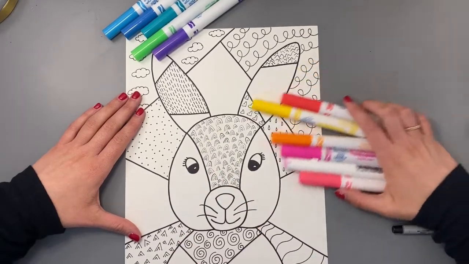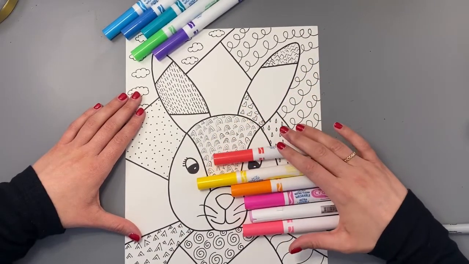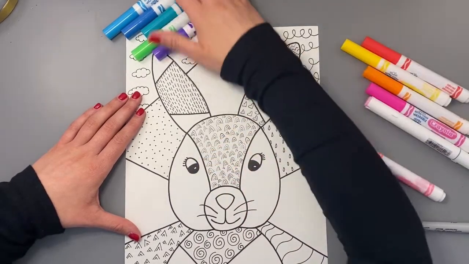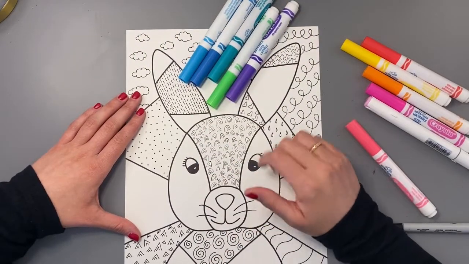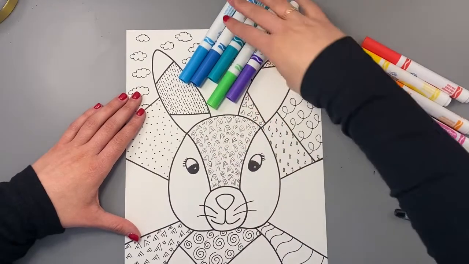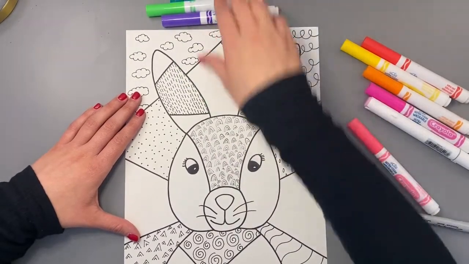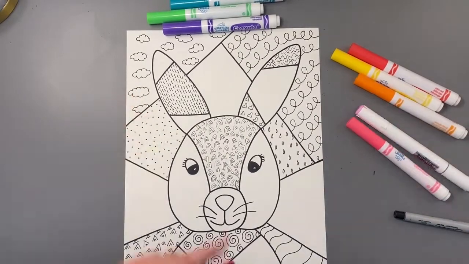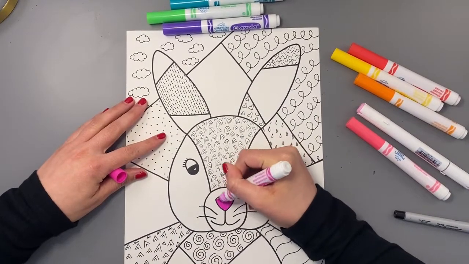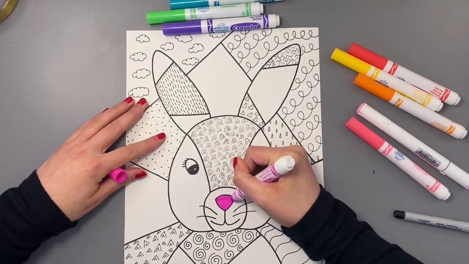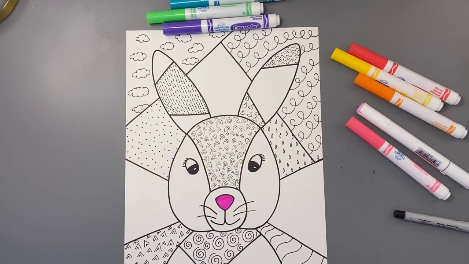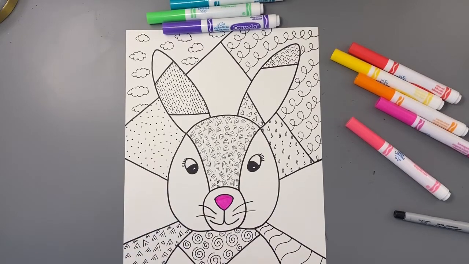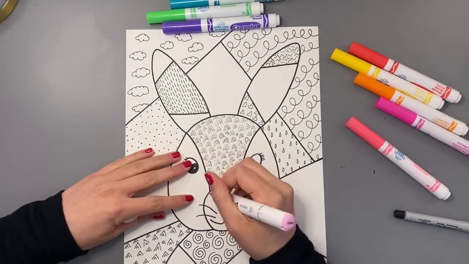Like for example, I'm going to use warm colors like reds, oranges, yellows, and pinks on my bunny. And then in my background, I'm going to use cool colors like greens, blues, and purples. By using 2 different groups of colors, then my bunny will really stand out. You don't have to use cools and warms. You could think of a different set of colors to use on your bunny and your background because you are the artist.